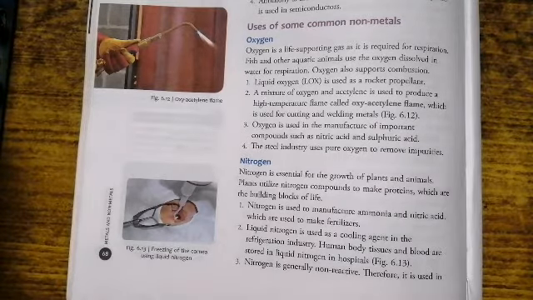First, nitrogen is used to manufacture ammonia gas and nitric acid, which are used to make fertilizers. So, in order to increase the yield of the crop, you add fertilizer to the agricultural field. Number two, liquid nitrogen is used as a cooling agent in the refrigeration industry. Human body tissues and blood are stored in liquid nitrogen in hospitals.